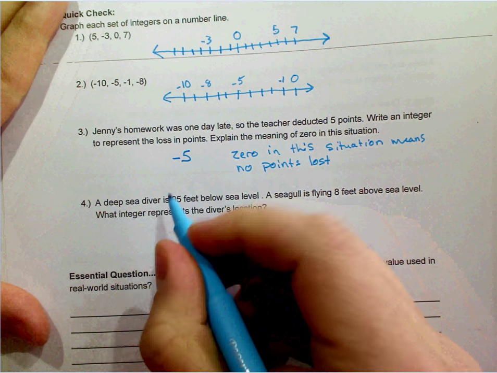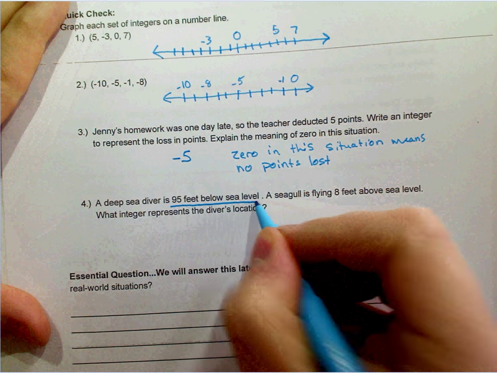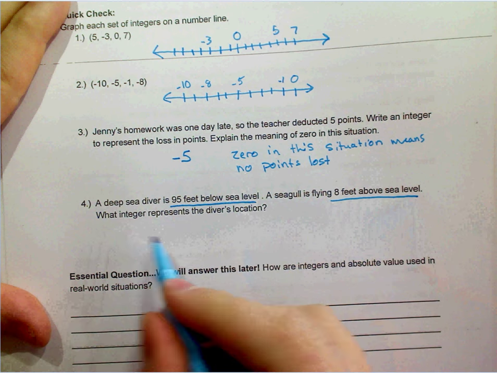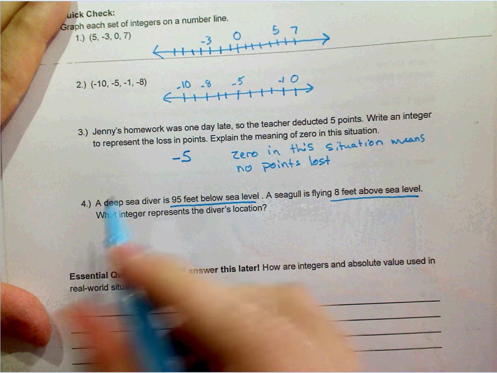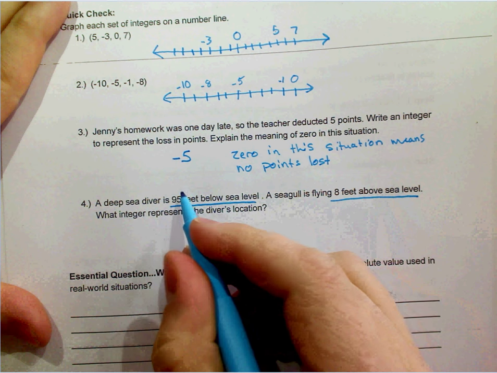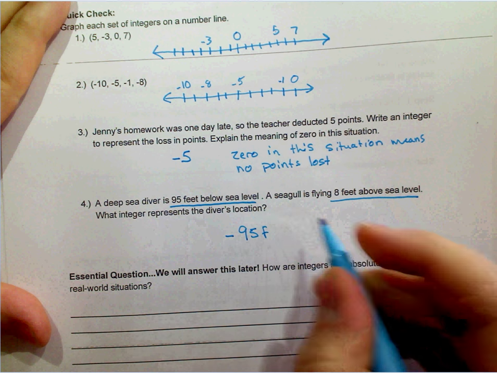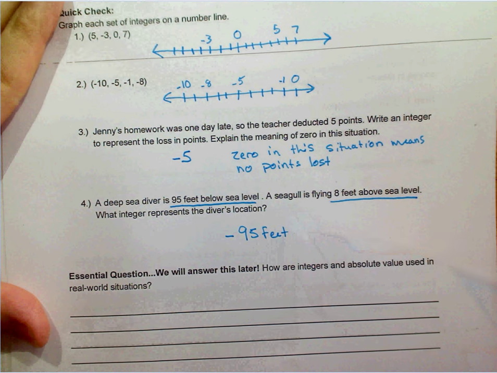A deep sea diver is 95 feet below sea level. A seagull is flying 8 feet above sea level. What integer represents the diver's location? So this information I don't need. The negative 95 feet is the information that I need. All right, let's go turn over to the top of the next page.